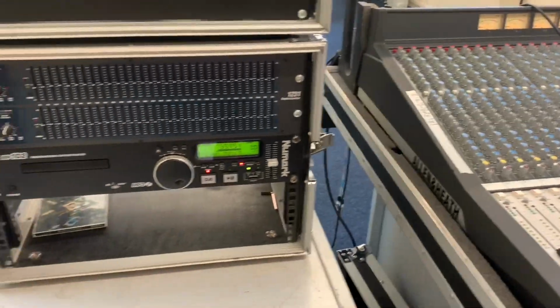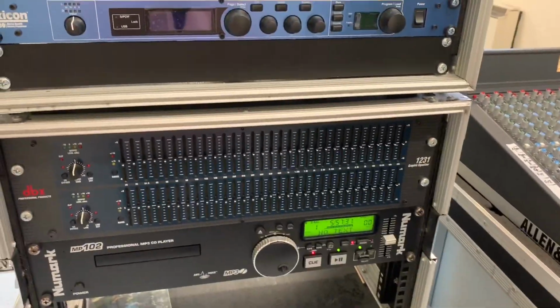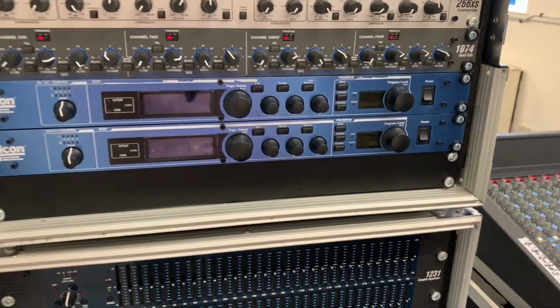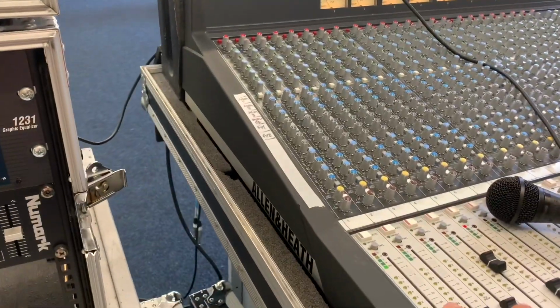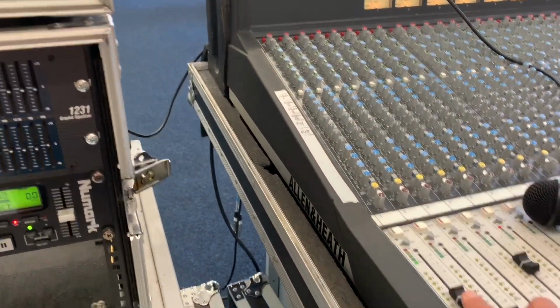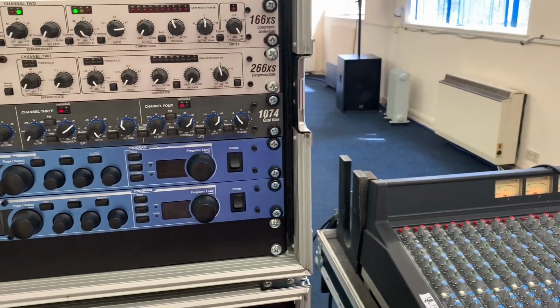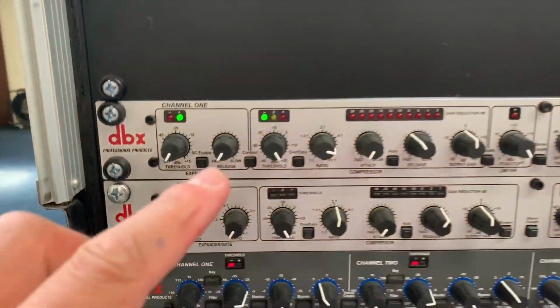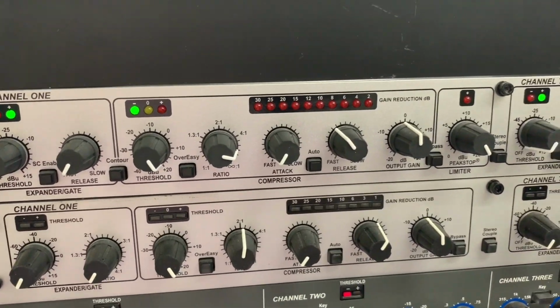Right, so what I'm going to do first of all is play some music, bring up the channel with no compression, and then I'm going to turn the threshold and we're going to put a lot of compression on. So let's press play on the CD, bring up the fader. Okay, so there's our music coming out of my sound system. There, you should better hear that. And we'll just wait for it to start a bit more, and then I'm going to turn this threshold and put some heavy compression on it.